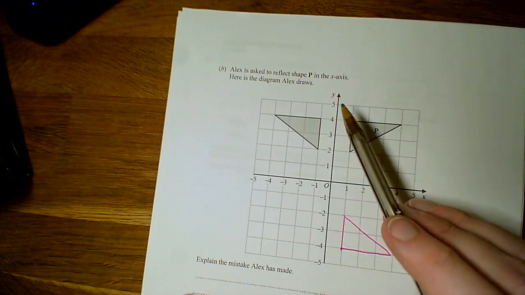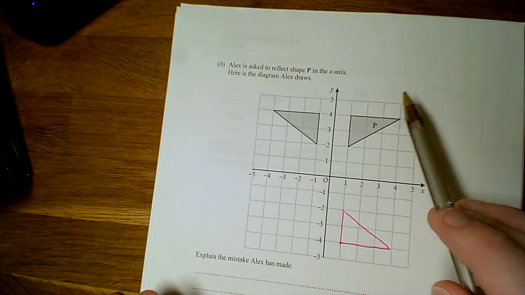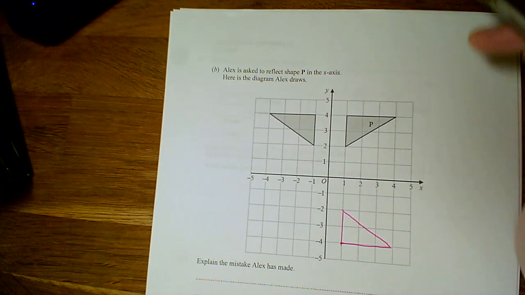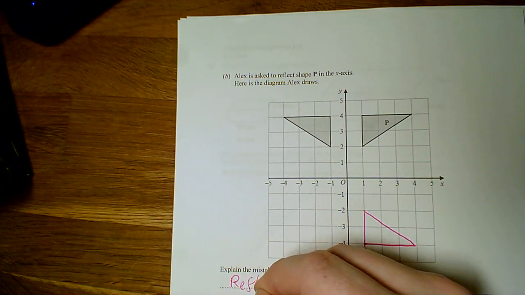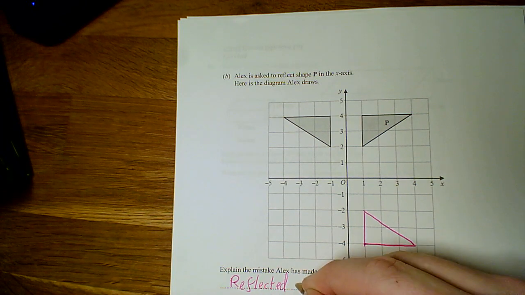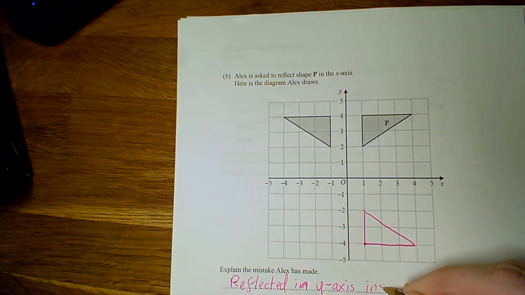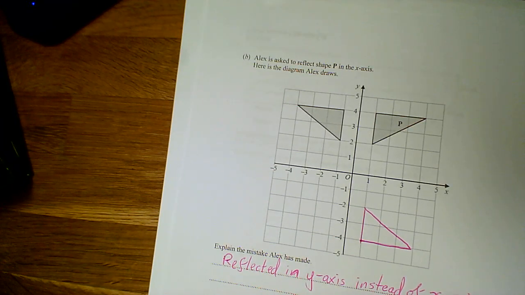Lots of you went, he should not have reflected it in the y-axis, or he reflected it wrong. That's not an explanation. You need to be a bit more specific than that. Explain the mistake he made. He reflected in the y-axis instead, but it should be the x-axis. Whoops.